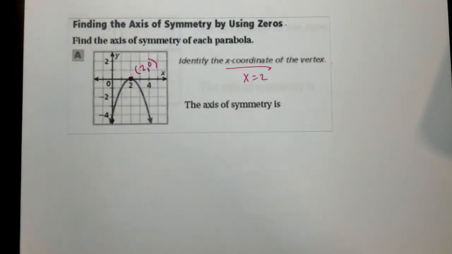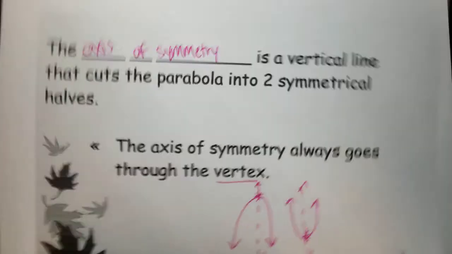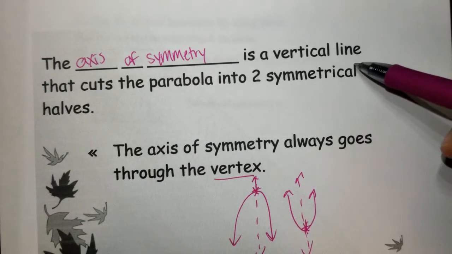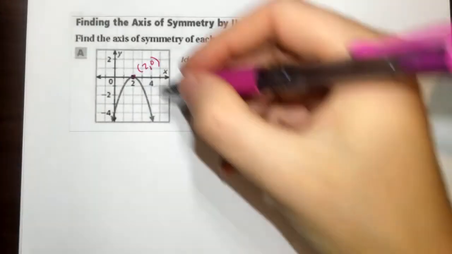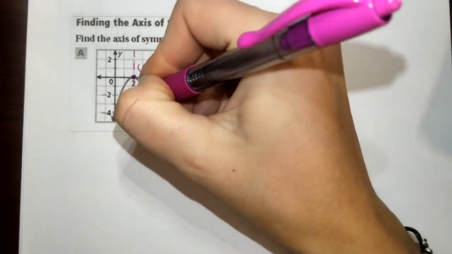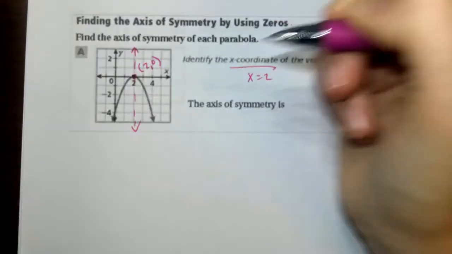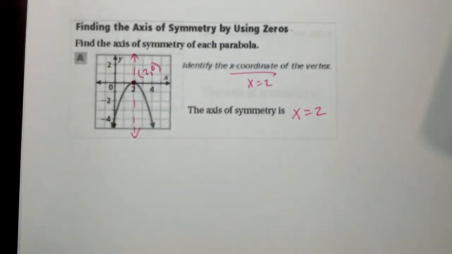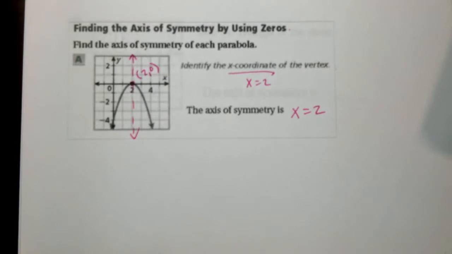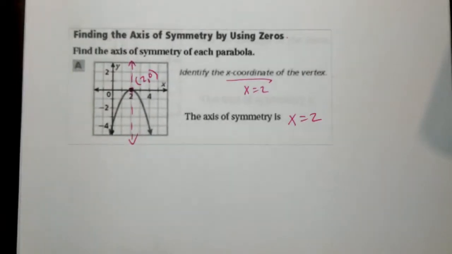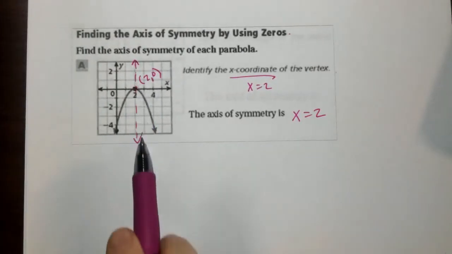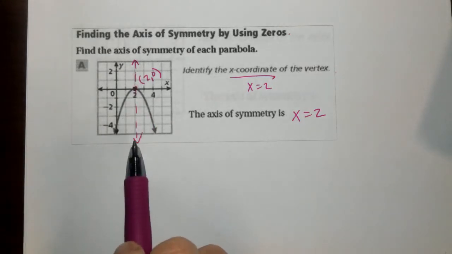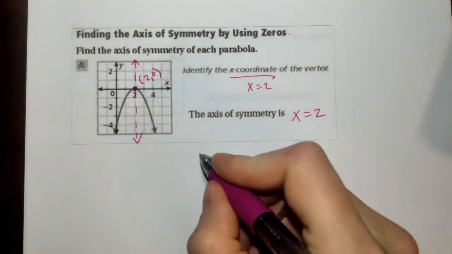Well, we just said that the axis of symmetry is a vertical line that's going to go through that vertex. So that axis of symmetry is x equals 2. It's important to remember that a vertical line has the equation format of x equals a number.